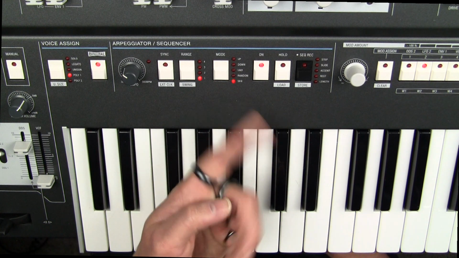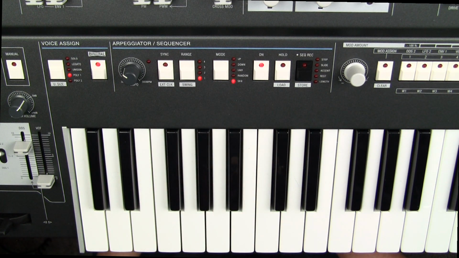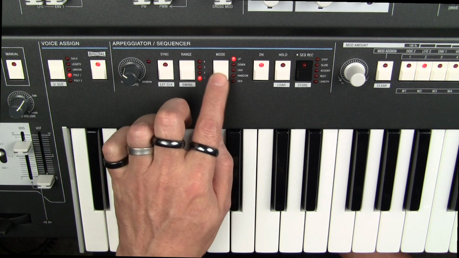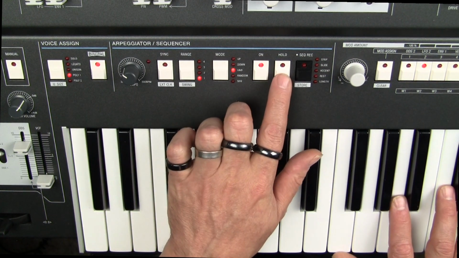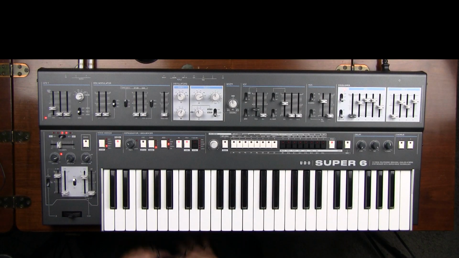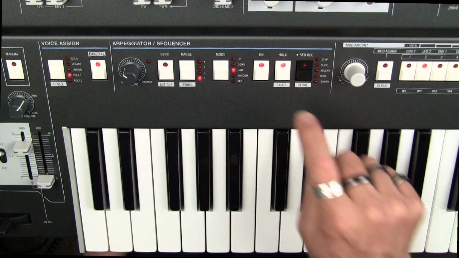And then if you press it one more time, you go into the sequencer mode, which we'll talk about when we talk about the sequencer. But anyway, so there's a hold button. And when it's in hold, you can add notes. Not sure how many notes, but some amount of notes. Okay.